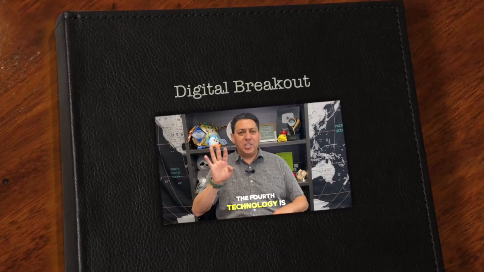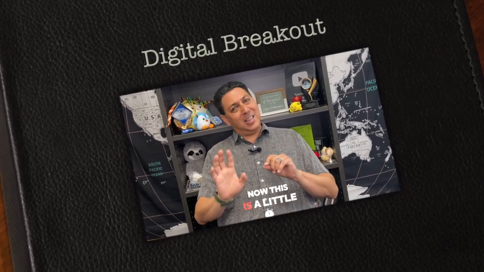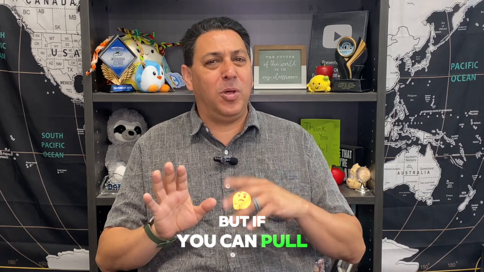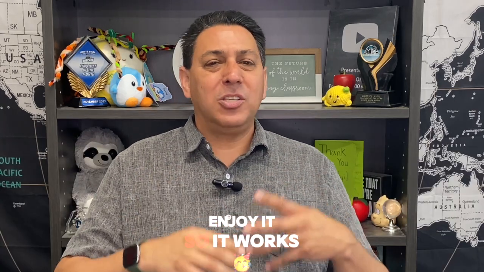The fourth technology is digital breakout. Now this is a little more creative. This takes a lot more work to put into place. But if you could pull it off, I think kids really enjoy it. So it works this way.